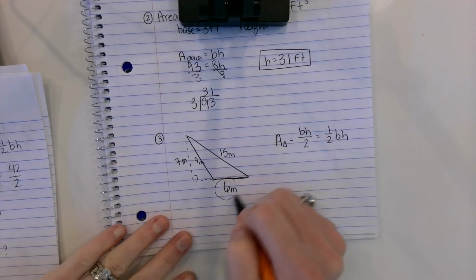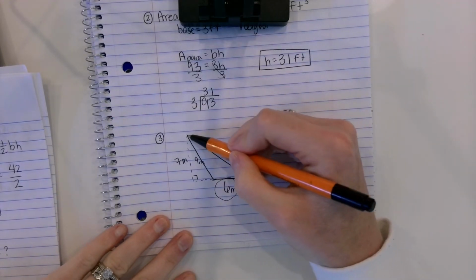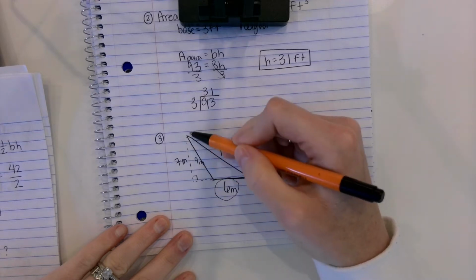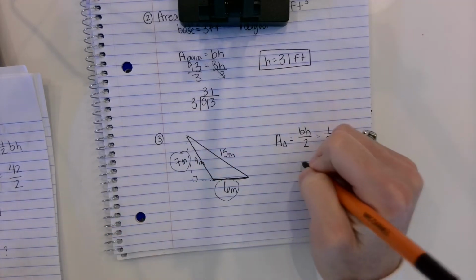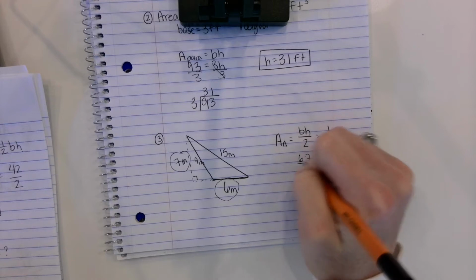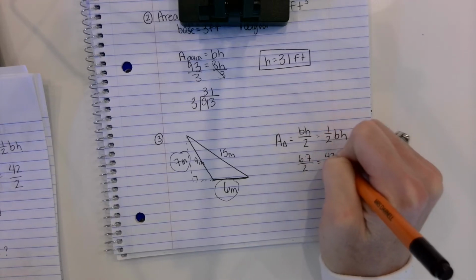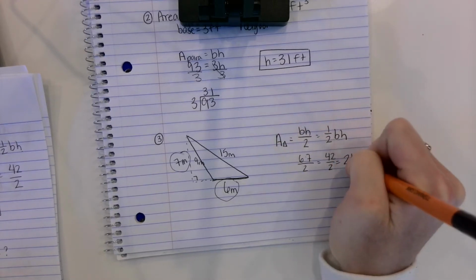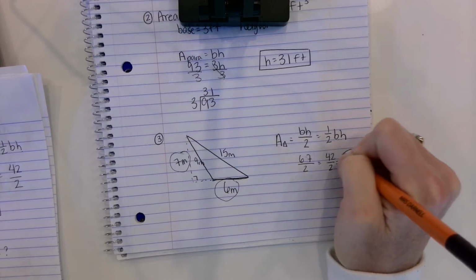So here's my 6, and the distance from here to the tippy top of that triangle forming that right angle is 7. So I'm going to use 6 and 7. So 6 times 7 divided by 2 is 42 divided by 2, which is 21. My units would be meters squared.